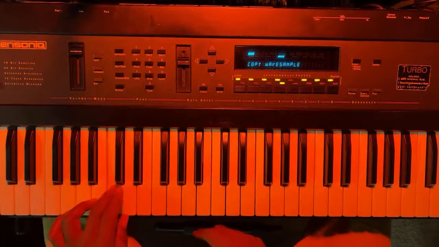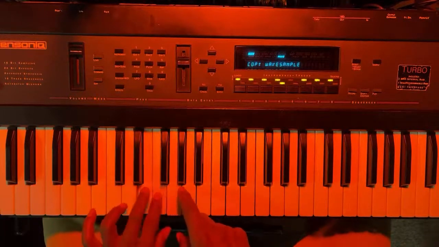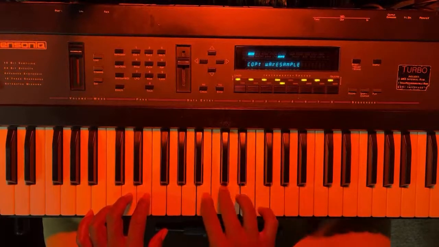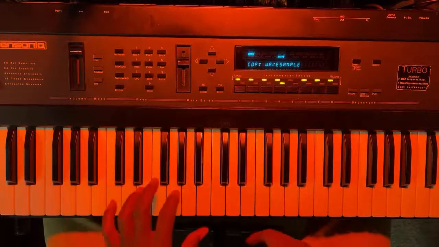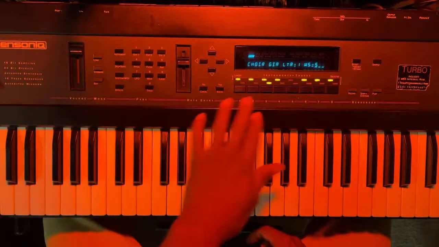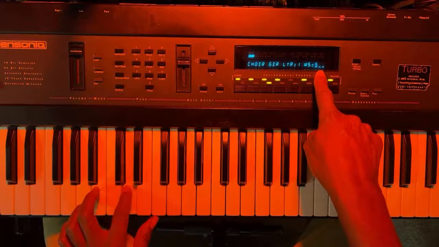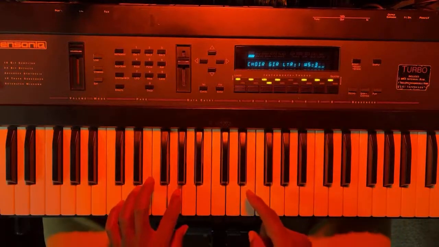But when I go up, up here you don't hear that choir. So we're gonna go back to the choir, hit edit, and we're gonna watch. We want to watch this. When that changes to 6, that's what we want to copy next. Or it changes to 3.